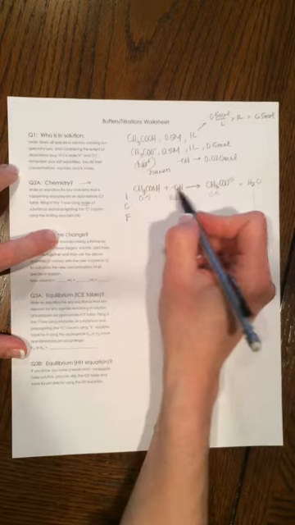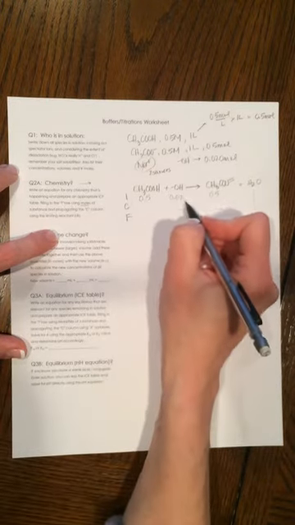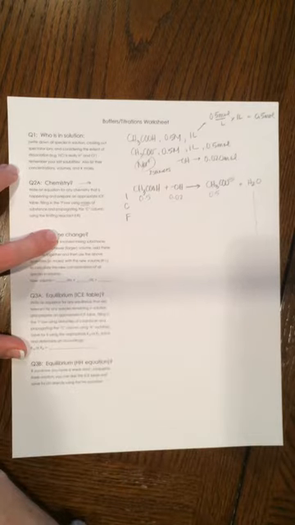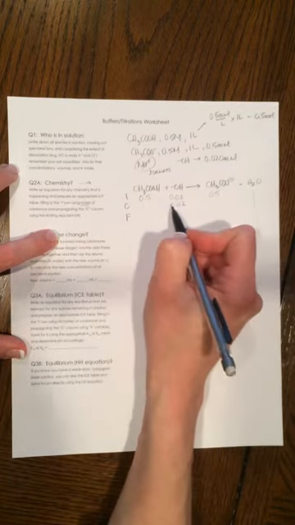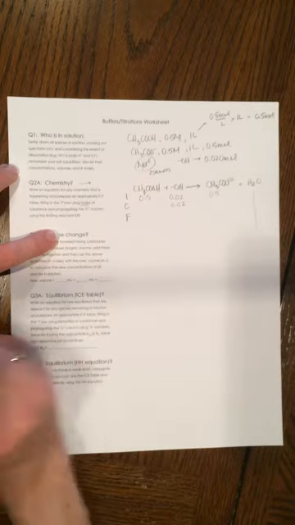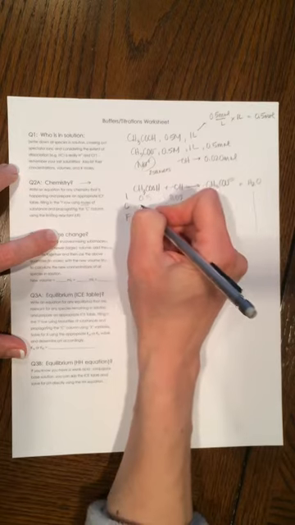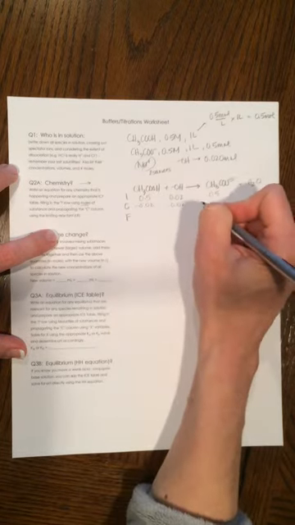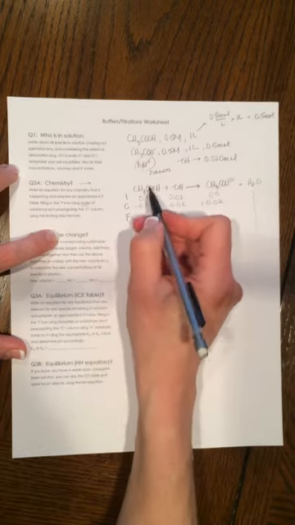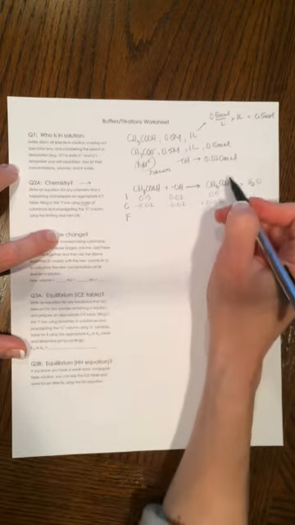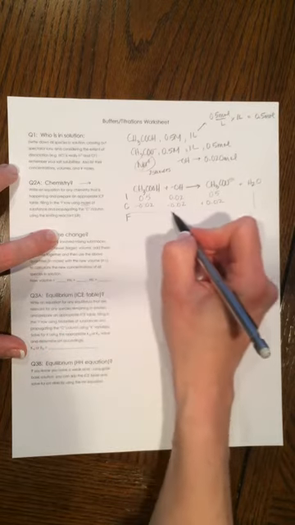Since all of this stoichiometry is 1 to 1 to 1, we're going to run out of our hydroxide first, which means we use up all of that. Reagents go away, so we have a minus there, and then we use our stoichiometry to propagate that. Since it's all ones, we propagate it as losing the same amount of acetic acid and gaining the same amount of the conjugate base.